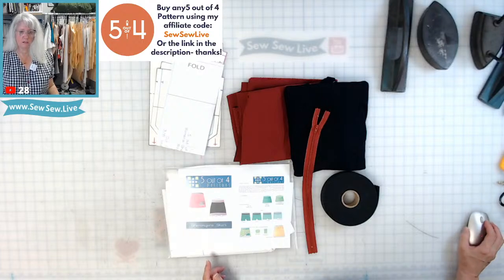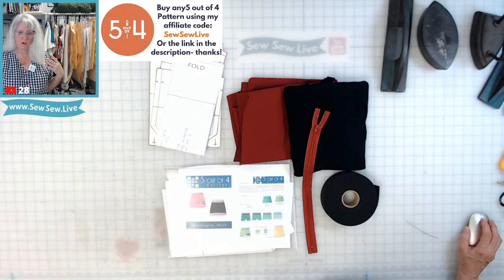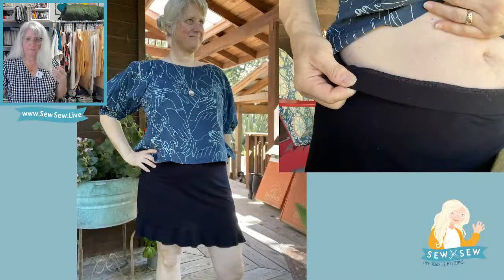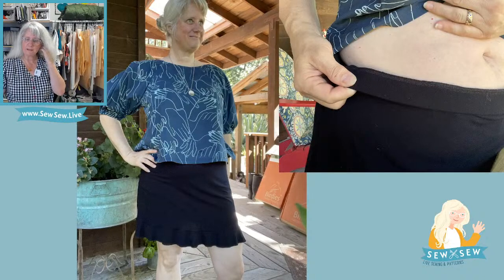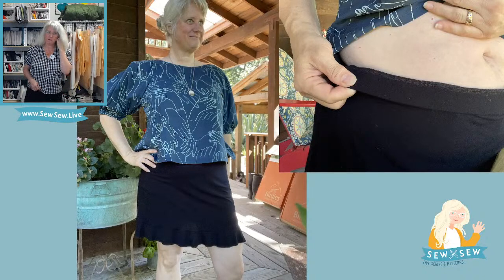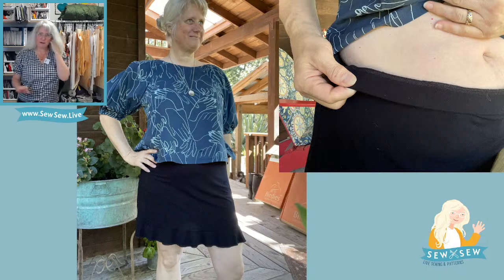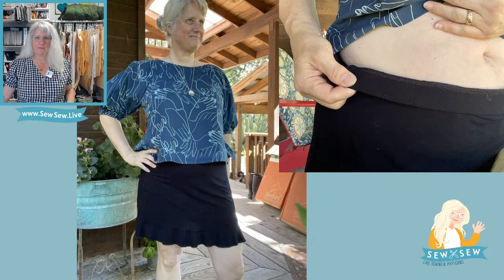You've probably seen them if you saw any of the things I posted. Here we go. So that's the skirt I'm wearing right now, and I love it. There's a little ruffle at the bottom that's smooth, not gathered. And I'm showing the waistband, because the elastic is enclosed and included in the seam, which makes it so that it's not going to twist.